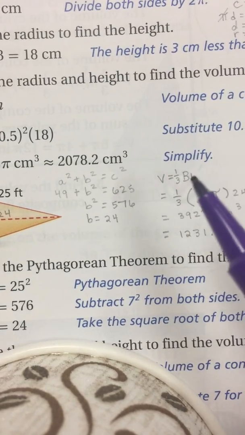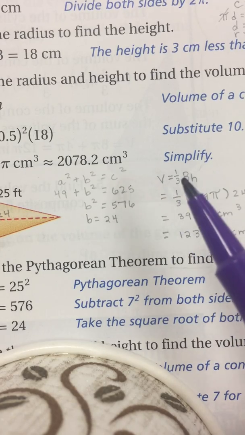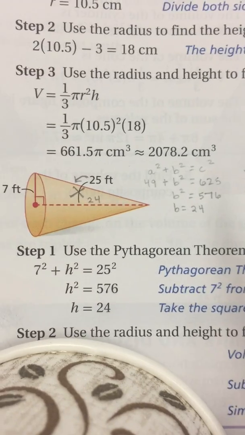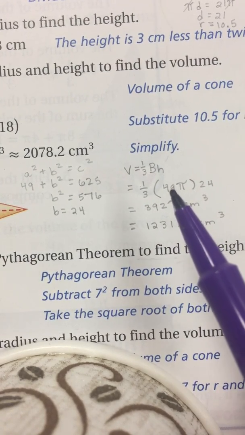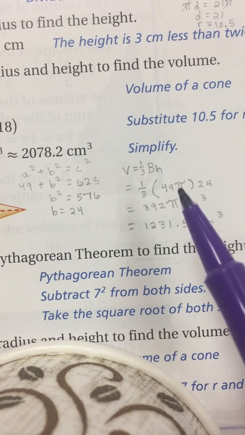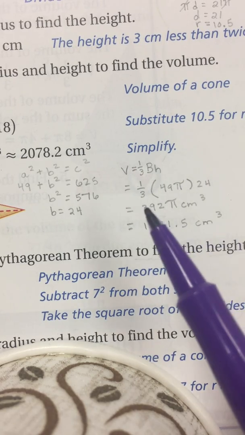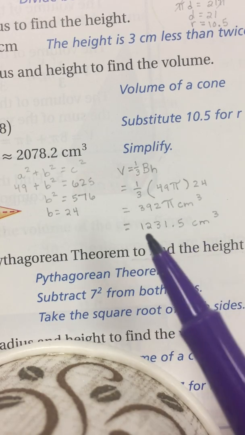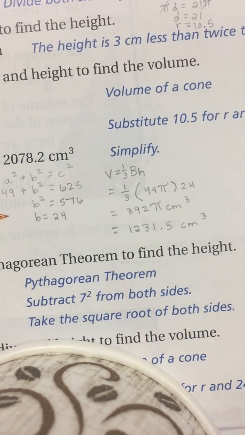Then we plug that into our formula. Volume equals 1/3 the area of the base times the height. 1/3, here is our 7-foot radius times itself, so that's 49 pi for the area of the base, times the height, which is 24. Here it is in terms of pi, multiply it by pi in your calculator, and here it is to the nearest tenth.